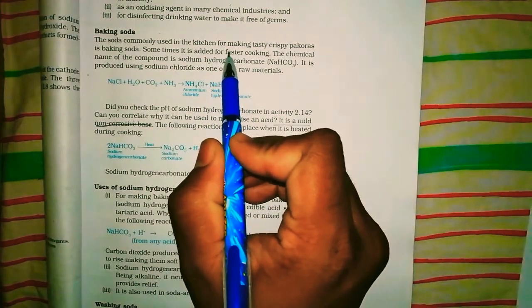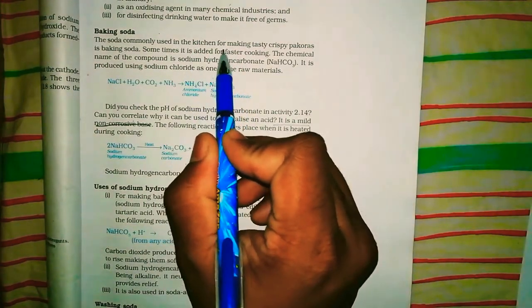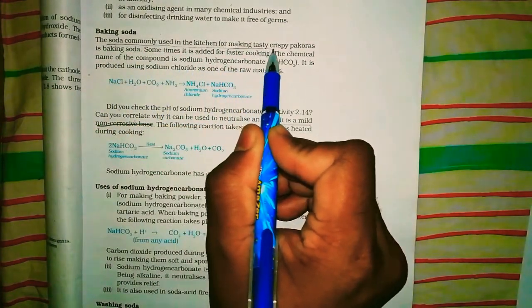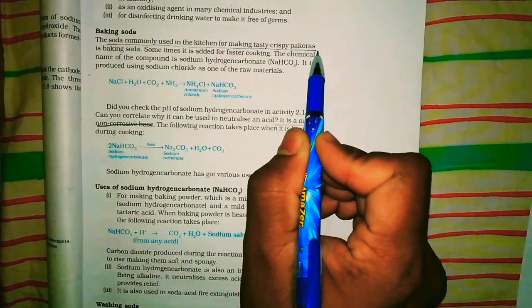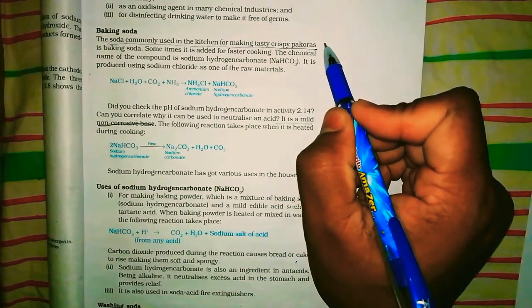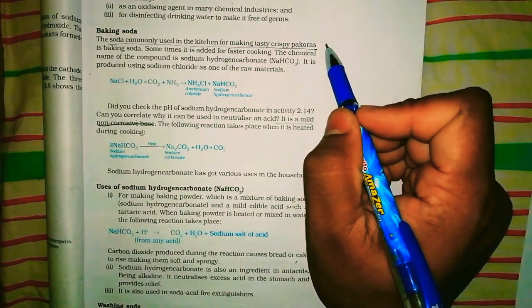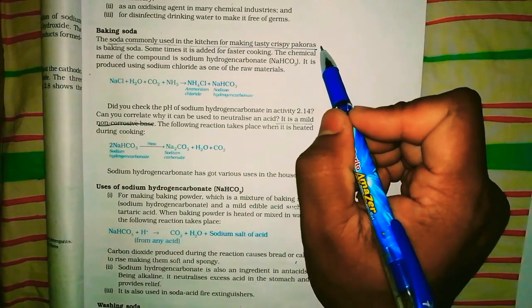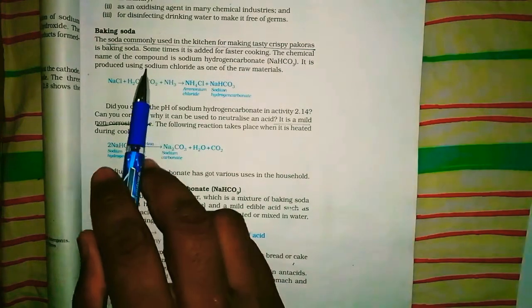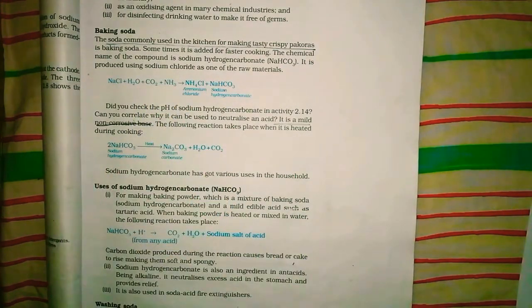I want you to underline this, because this line, baking soda is commonly used in kitchens for making tasty crispy pakoras, was an important question that came in the 2019 board paper. It came as a 2-mark question. Sometimes it is added for fast cooking, to make the cooking a little faster.